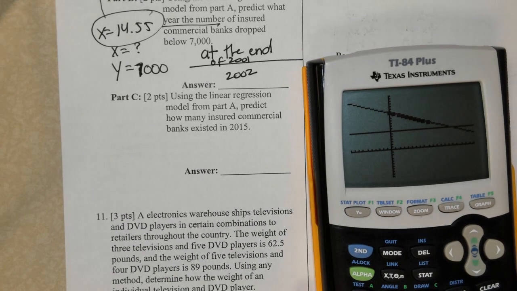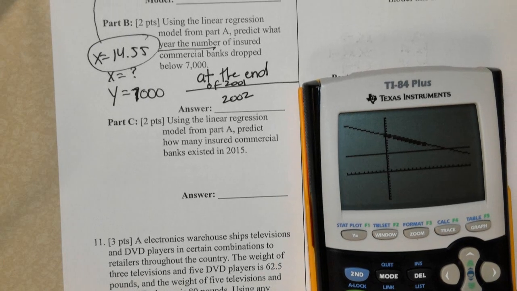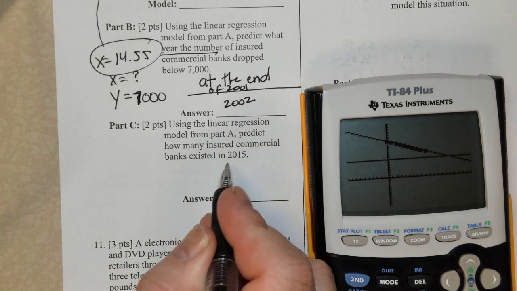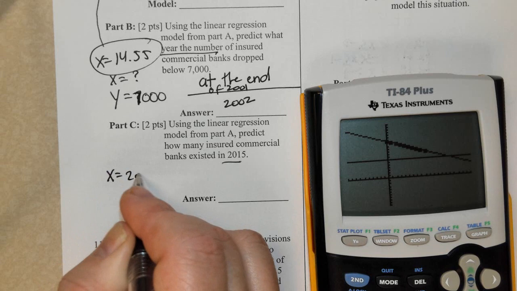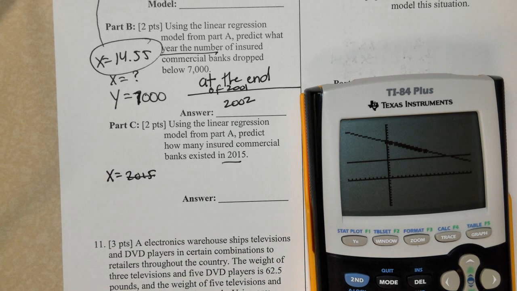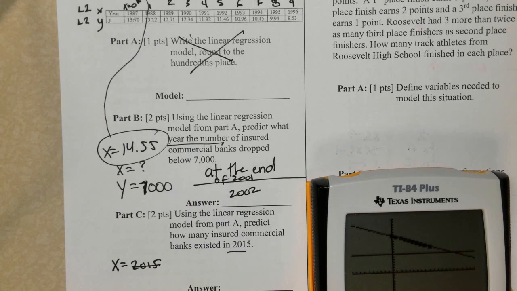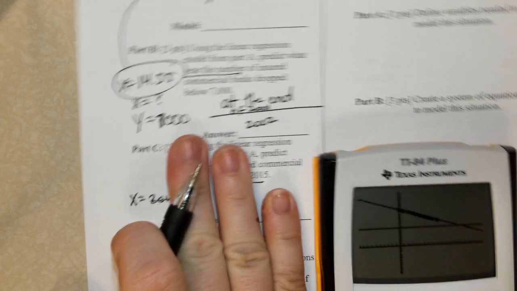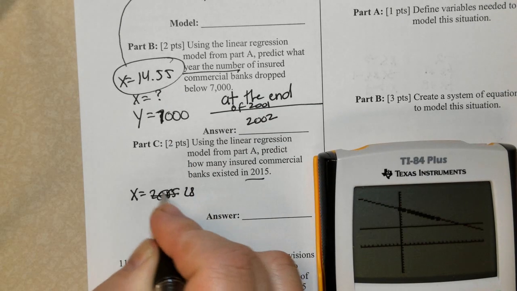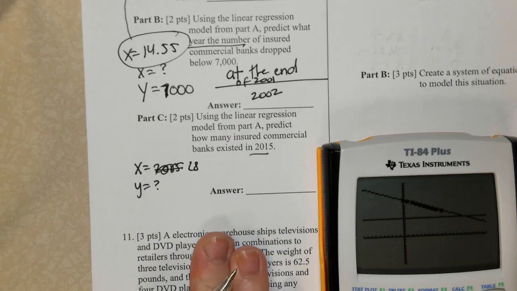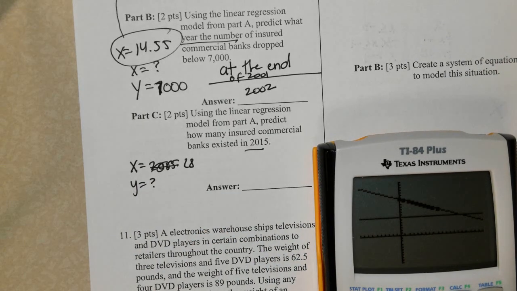Predict how many insured commercial banks exist in 2015. So they're giving us the year, but I can't write 2015. Can you guys tell me how many years 2015 is past 1987? 28? Yep. So I'm going to say x equals 28. I want to figure out the y. It's so much easier when you know the x and you're trying to figure out the y.